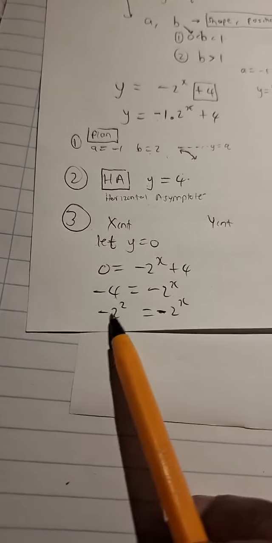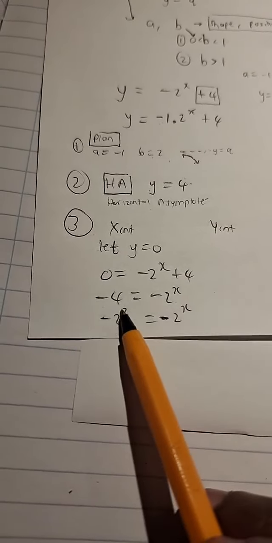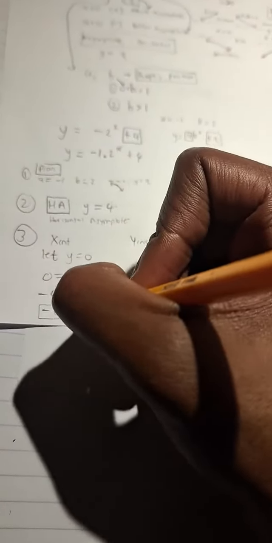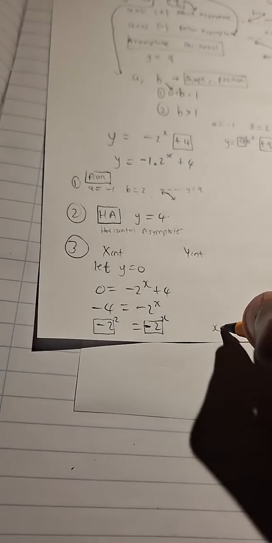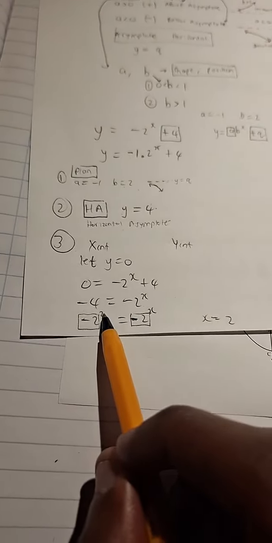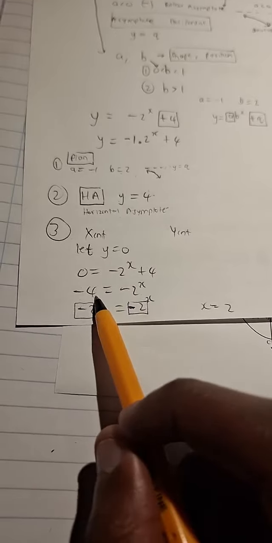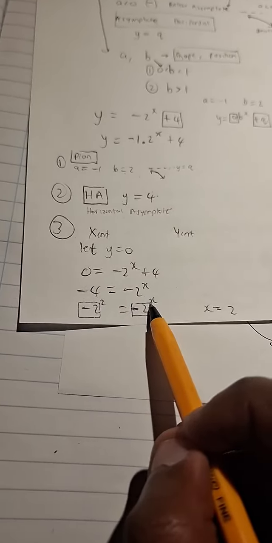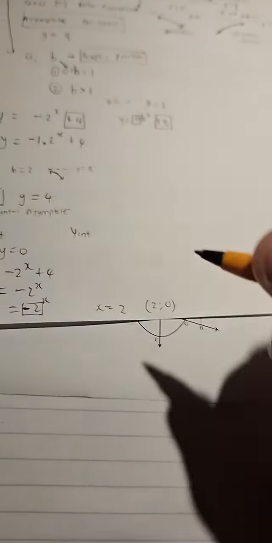When the bases are exactly the same with the same sign, then we can drop our bases. Literally, we can drop our bases and we can equate the exponents. So that means x will be equal to 2. We drop the bases and we make the exponents equal. So x is equal to 2. So that means when y is 0, x is equal to 2.